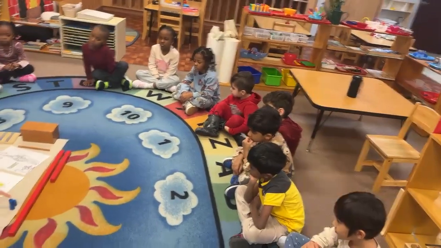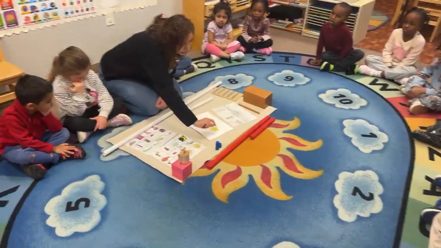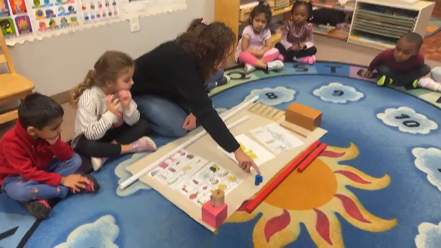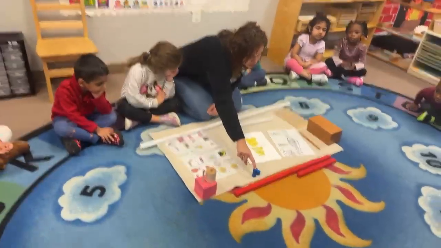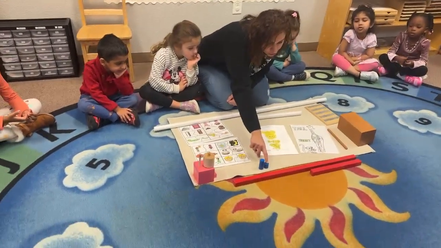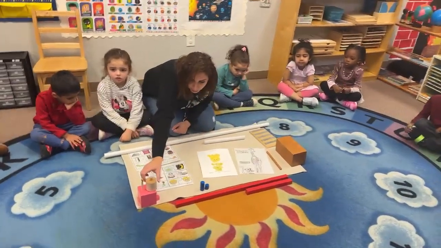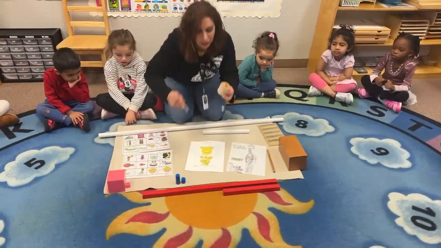Also here we have another one. This is the knobless cylinders. Let's see, what is this one? The difference between this one and this one. What is the opposite? Tall, short. Good job.